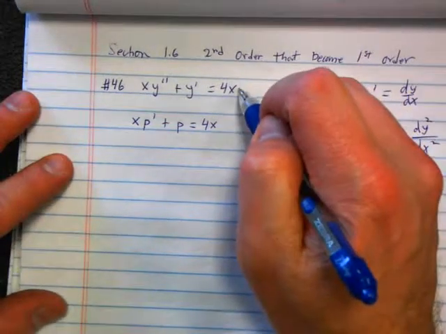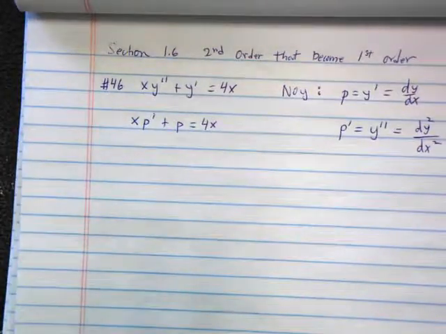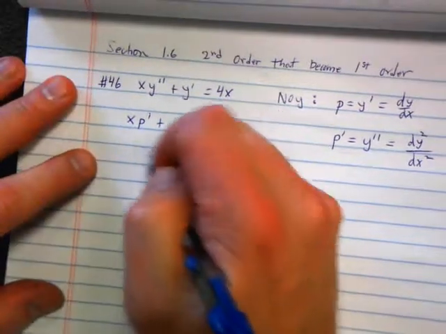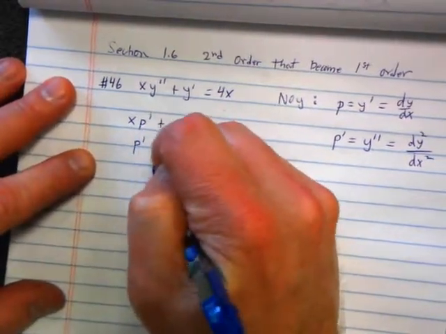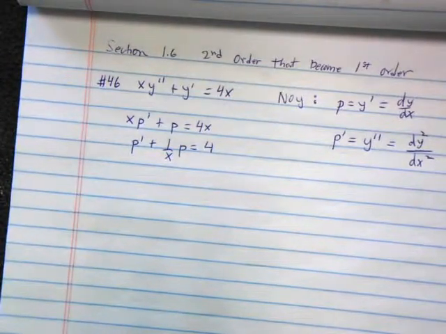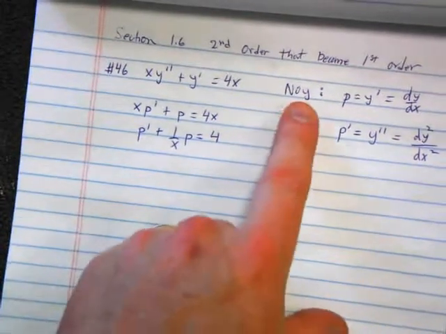Notice I didn't have a 4x y over here. There was no y anywhere in the equation. There were just y primes, y double primes, and x's. So it becomes linear. This one, I agree with you, this one is linear because I can write this as p prime plus 1 over x p equals 4. I divide everything by x. This one becomes linear. Sometimes they'll be linear, sometimes they'll be separable. Yes? No? All right. No y is what that says up there.